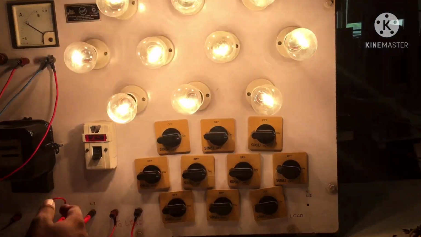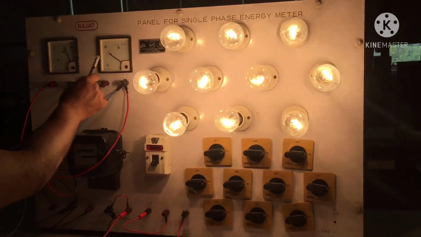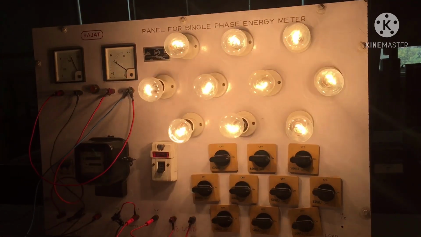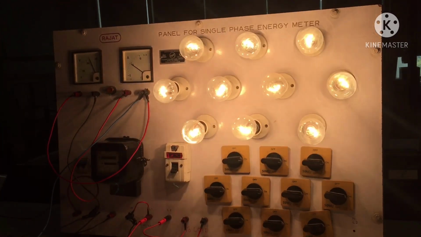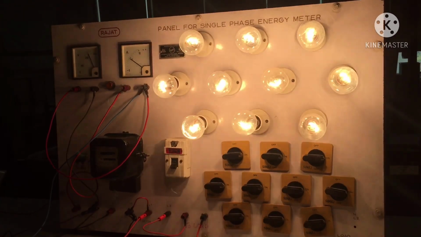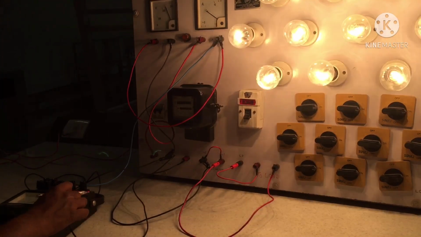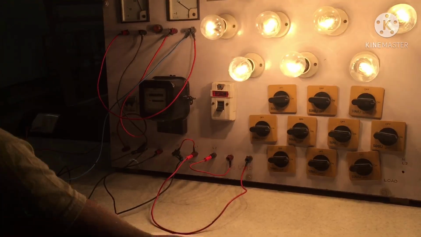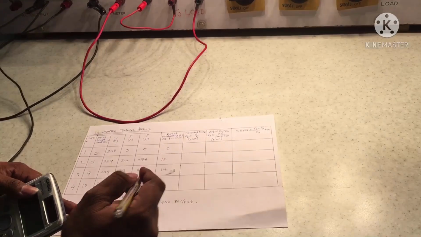Now I am going to switch on 10 lamps. I have switched on 10 lamps. Now the ammeter reading is 4.7 amperes, the voltmeter reading is 236 volts, and the wattmeter reading is 280 watts into multiplication factor 4, which will be 1120 watts.